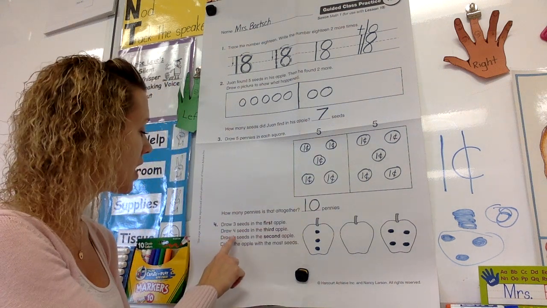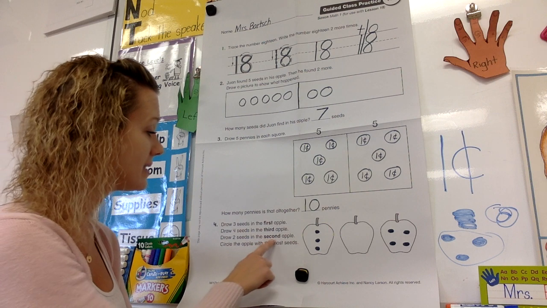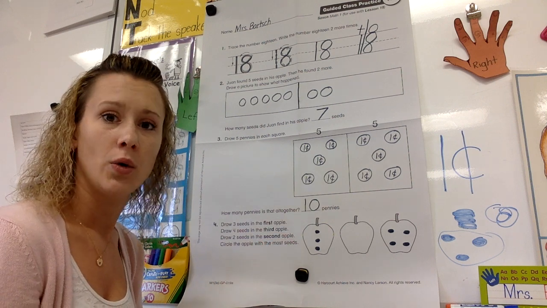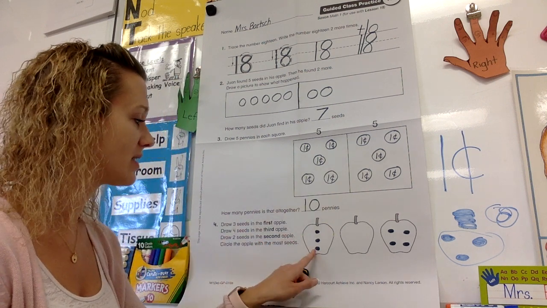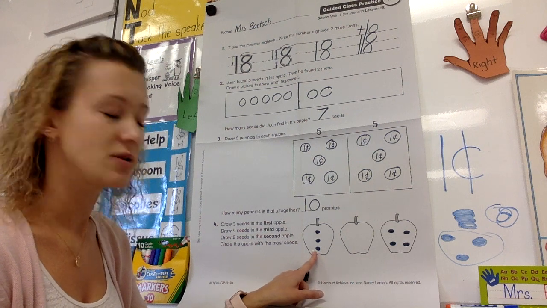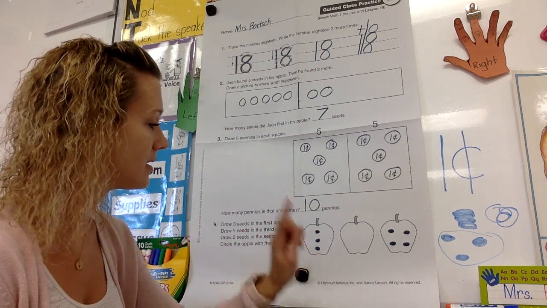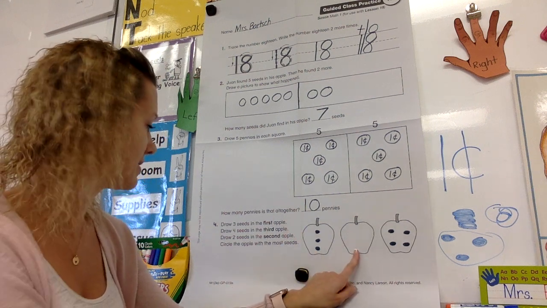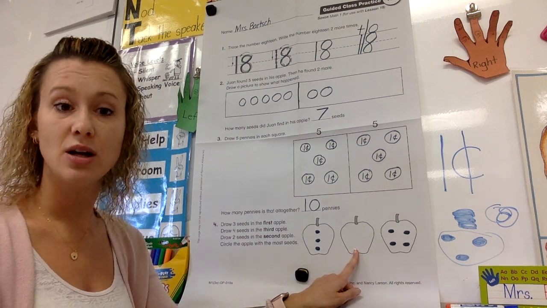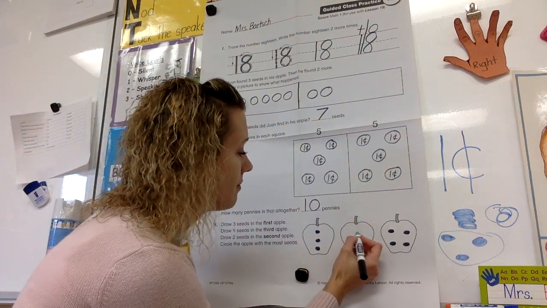Then it says, draw 2 seeds in the second apple. Okay, are you ready? I'm going to start with first. We got to find second. Ready? Go. First, second. Okay, it says draw 2 seeds. Take your pencil, 2 seeds, leave a space in between them.